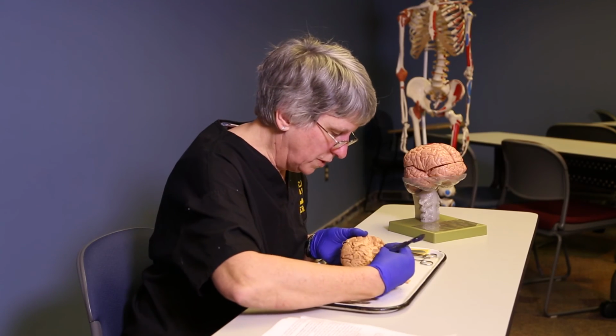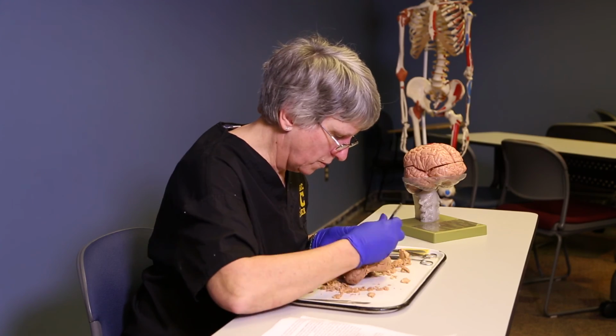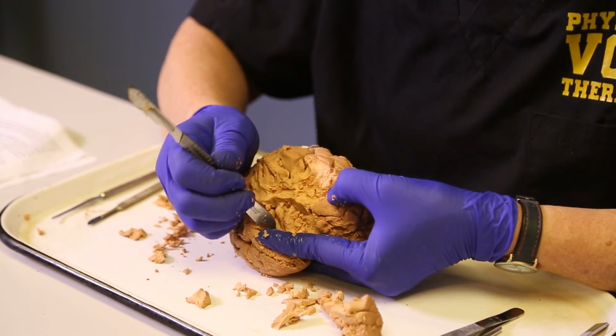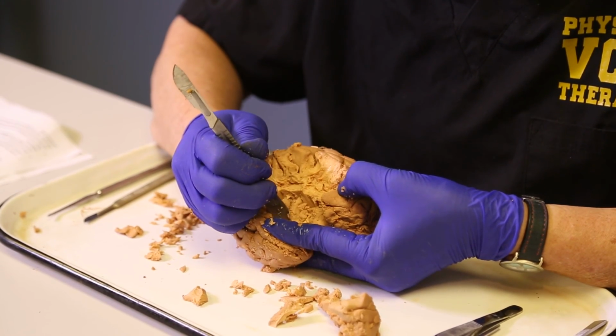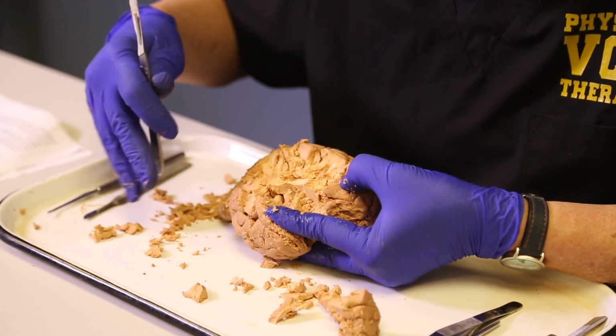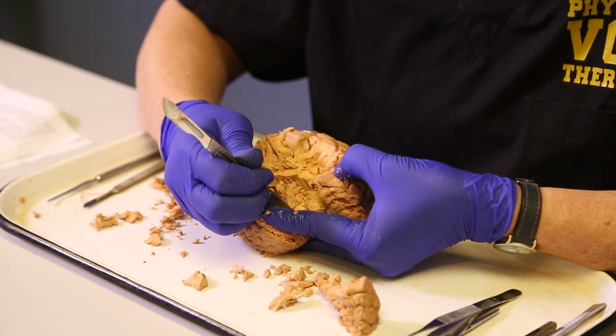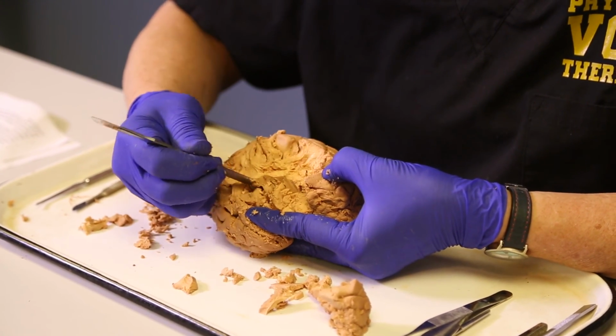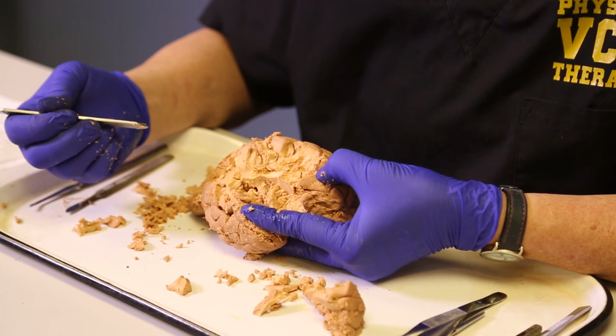Now, if we start moving forward, spread out the temporal lobe and start paring away at the inferior part underneath the insula, you have an inferior longitudinal fasciculus.